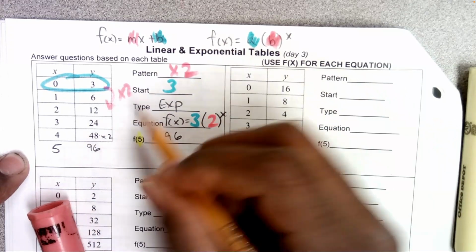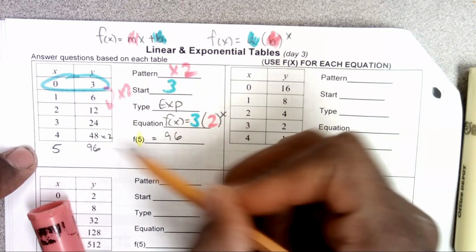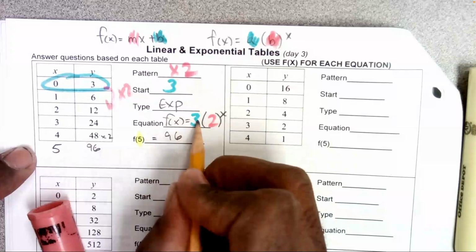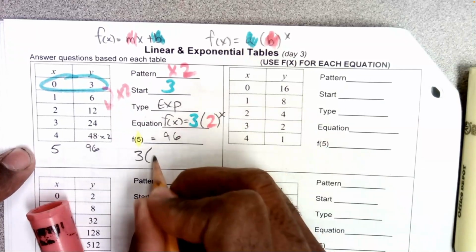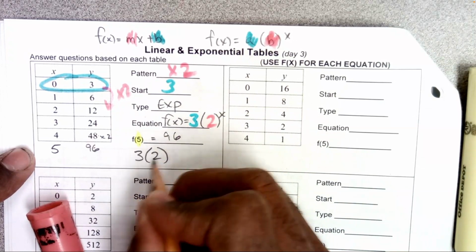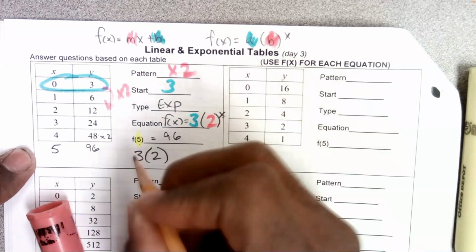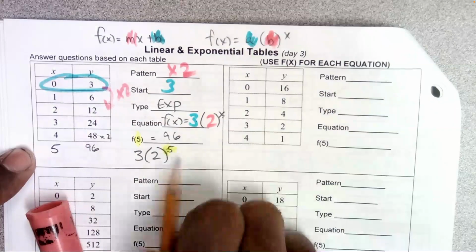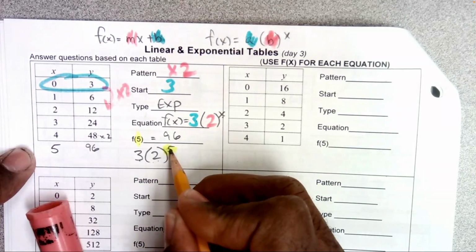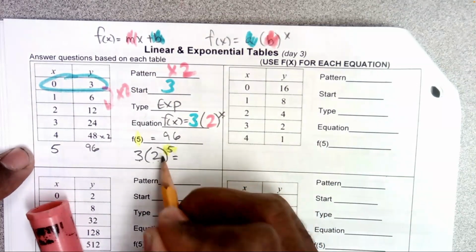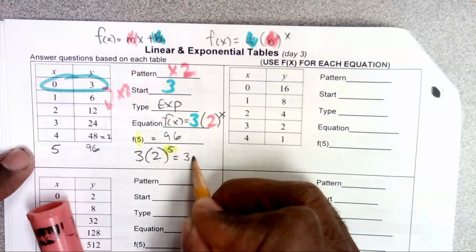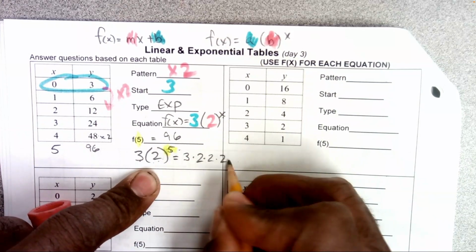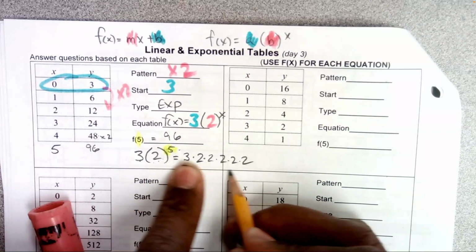The other way to find that, because let's say that number is like 10 and I don't want to keep multiplying by 2, I just want to do it in one step, is to use the equation and plug in the input. You notice that the x is up here in the exponent, so that's where you put the 5. Now remember that this is 3 times 2 to the 5th power. This means we do exponents first, because we have to multiply these 2's out. Remember, this is not 2 times 5. This is 2 times 2 times 2 times 2 times 2. So you're multiplying 2 five times.